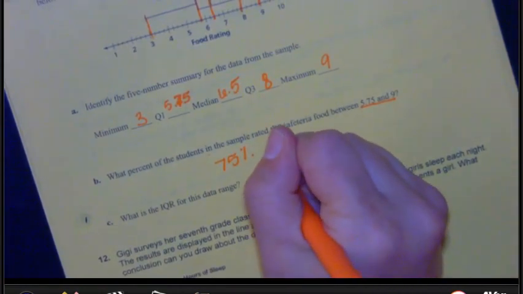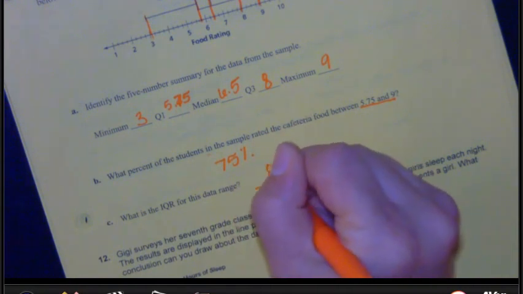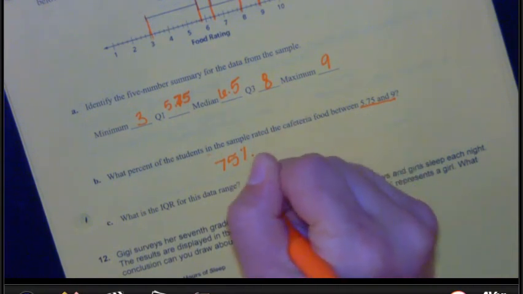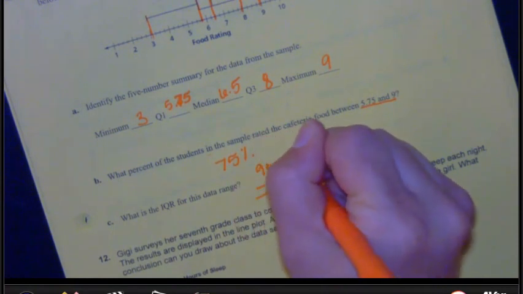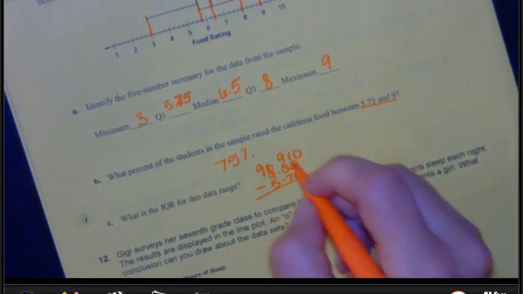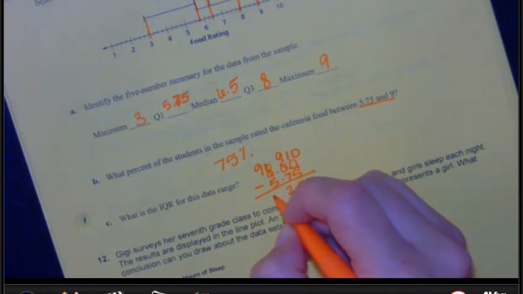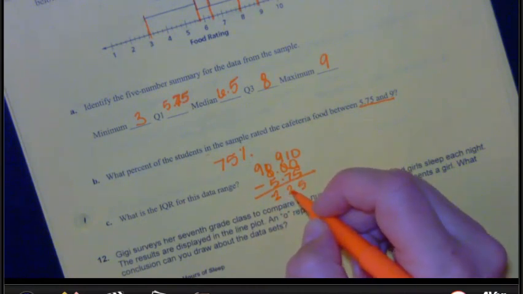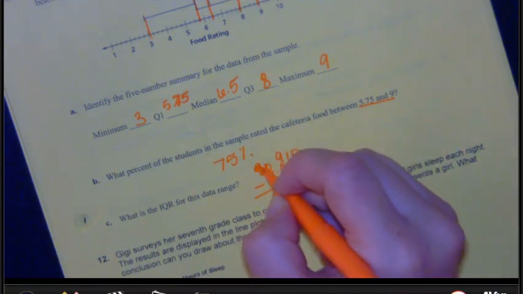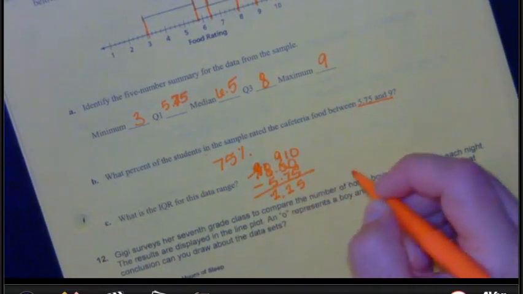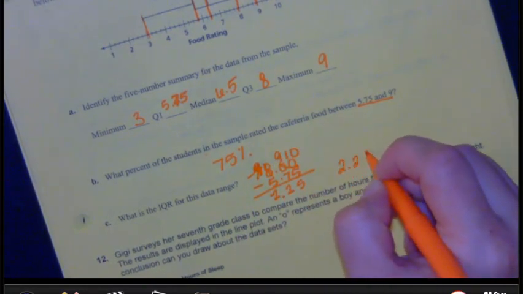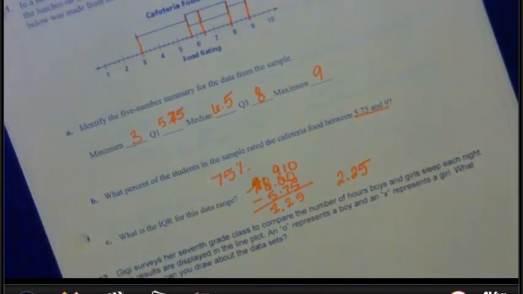Well, it's Q3, so it's 8.00 minus 5.75. I need to borrow and carry. 10 minus 5 is 5. 9 minus 7 is 2. Oh, why did I do 9? That is 8. That needs to go down to 7. 7 minus 5 is 2. Bring down my decimal to get 2.25 for your IQR. 2.25 for the IQR.